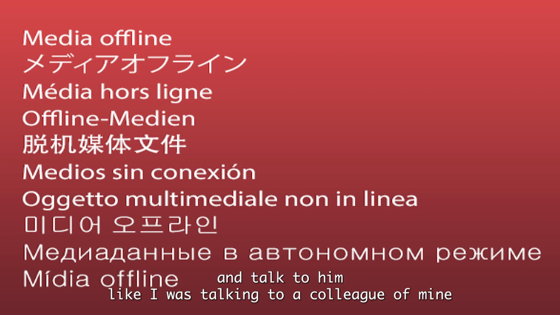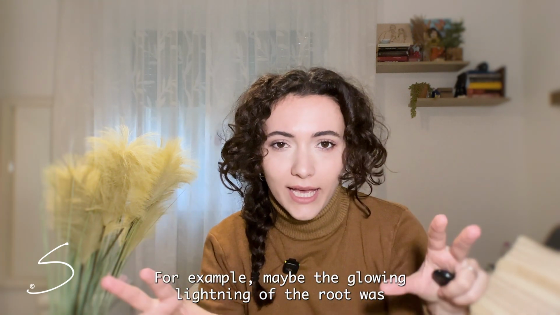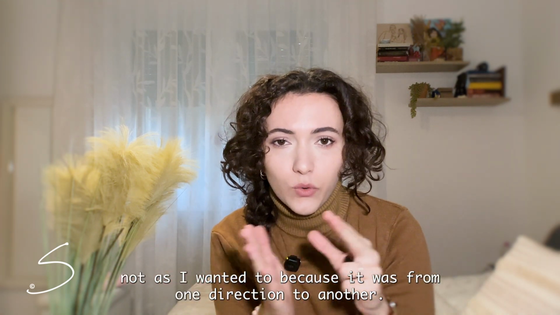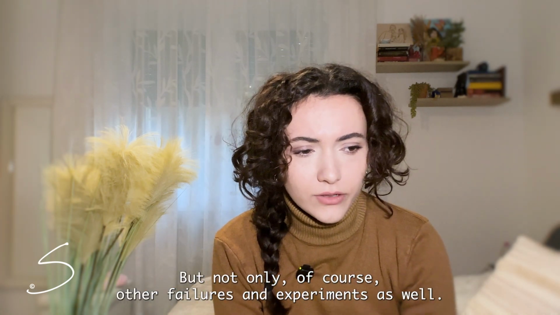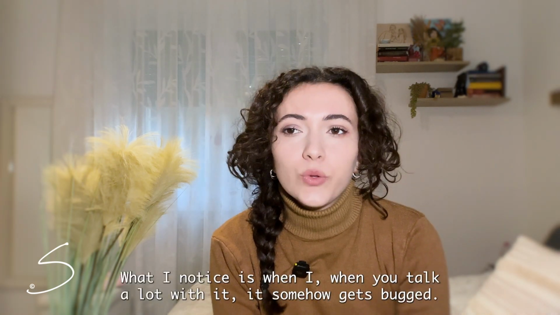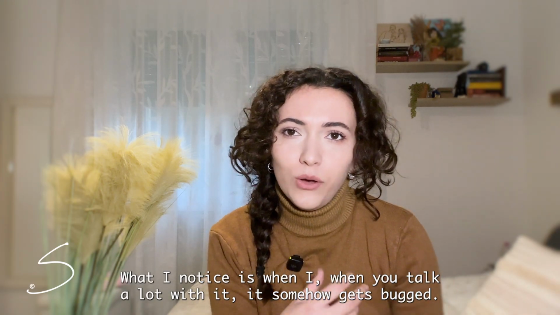Of course it was not easy, but I sent the AI a lot of images and talked to it like I was talking to the result that I wanted. For example, maybe the glowing lighting of the root was not as I wanted, because it was from one direction, and there were other failures and experiments as well. What I noticed is that when you talk a lot with AI, it somehow gets bugged.